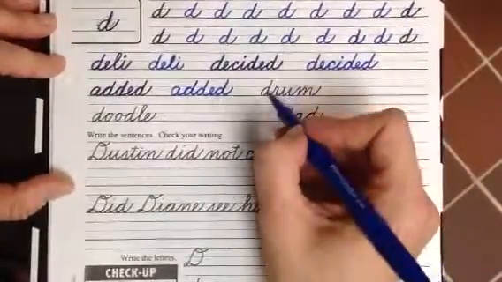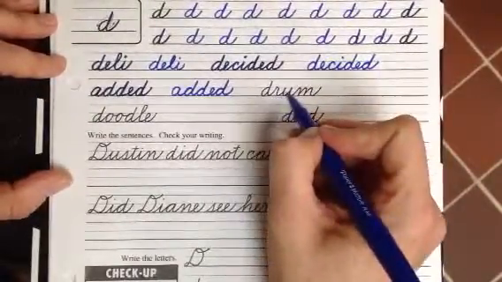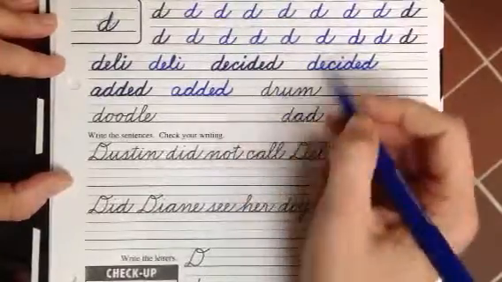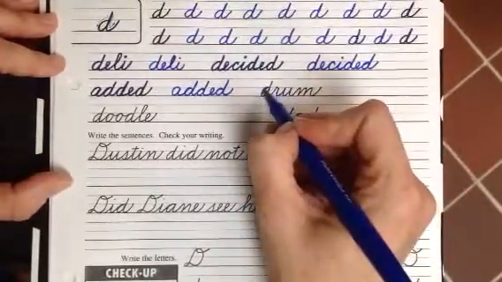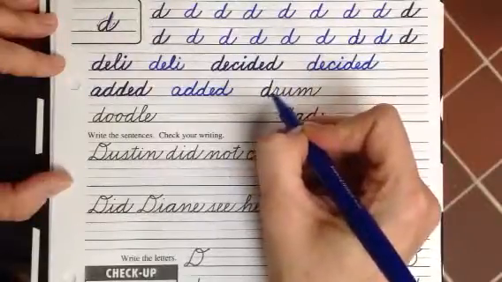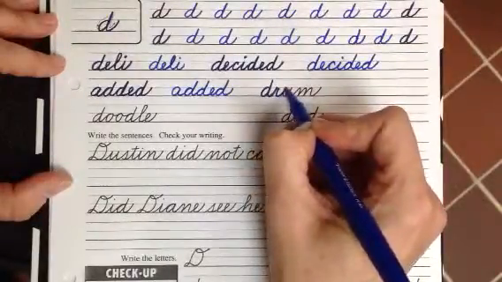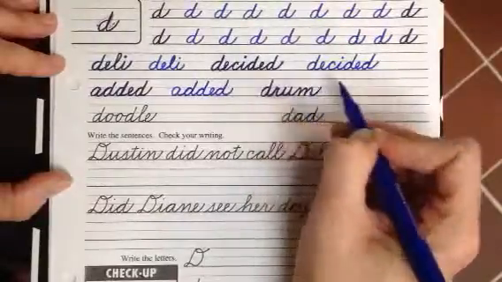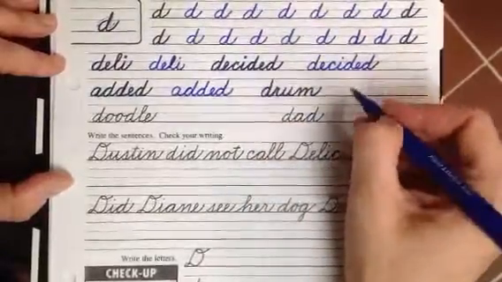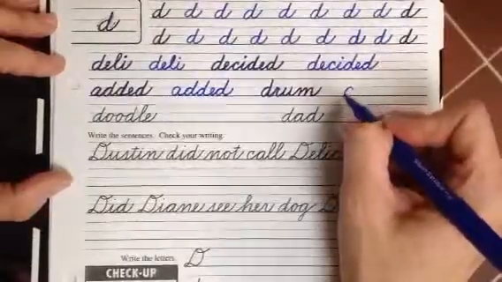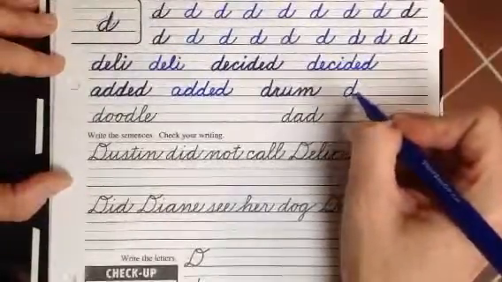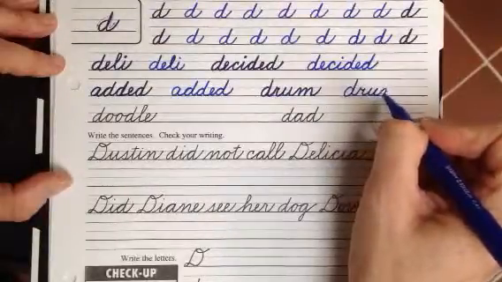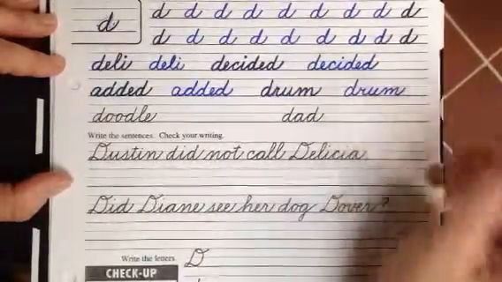Alright, this next one is D-R-U-M, drum. So we start with our D. Drum. And again on our own. Drum.